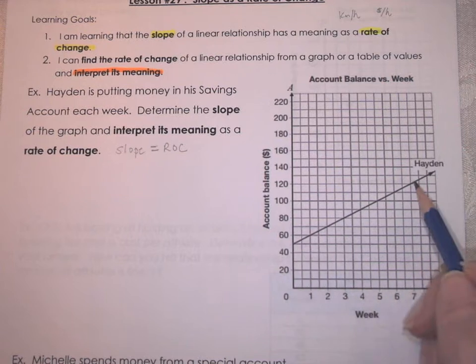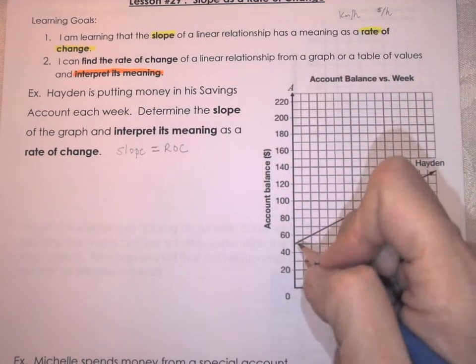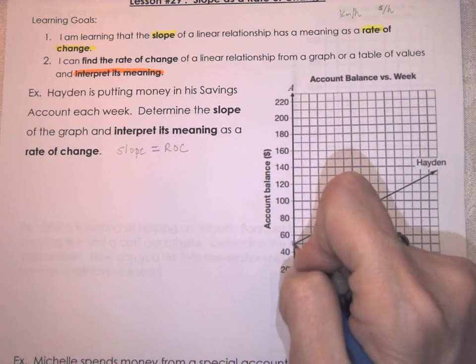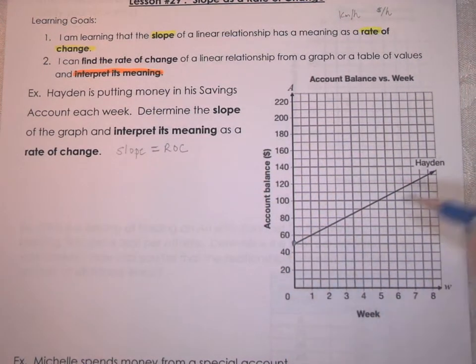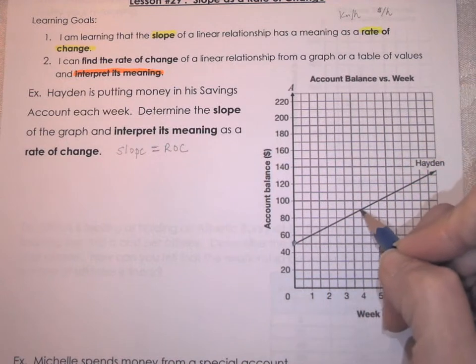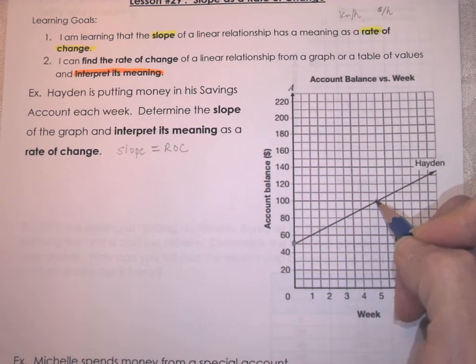If we were going to find the slope of this graph, we would find the rise and the run. To do that, you want to find where the line touches a corner, because there aren't points put along the way. You want to find where it touches a corner for sure, and maybe where it's an easy number like 100.